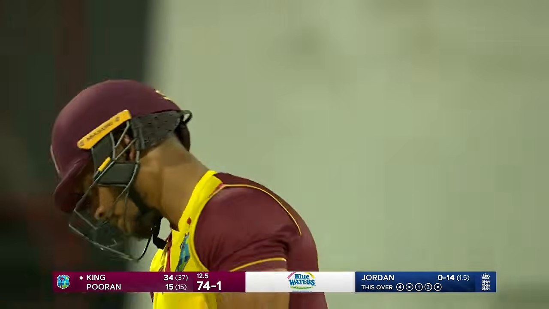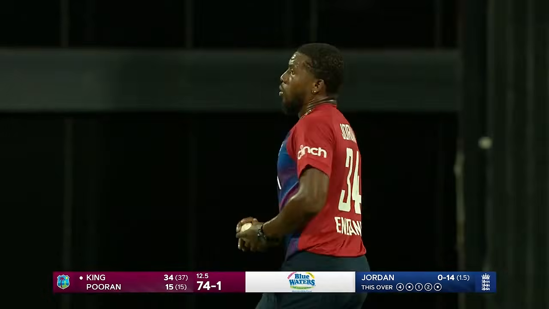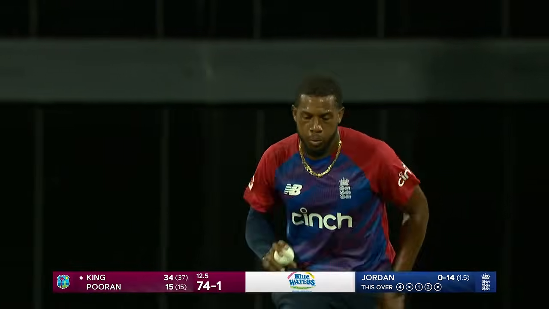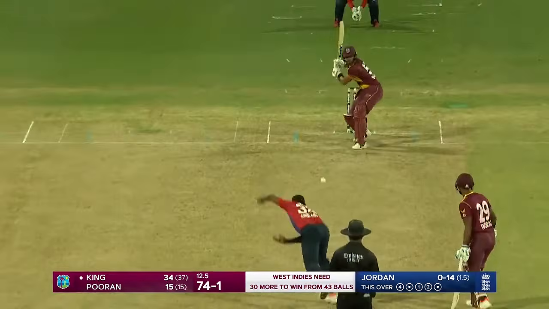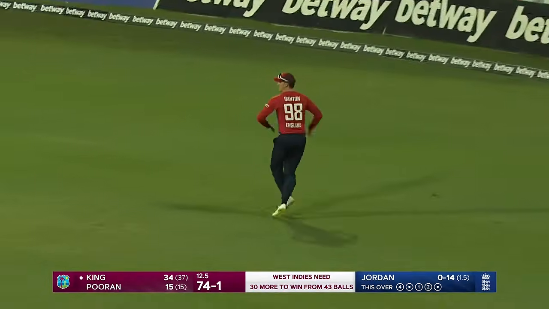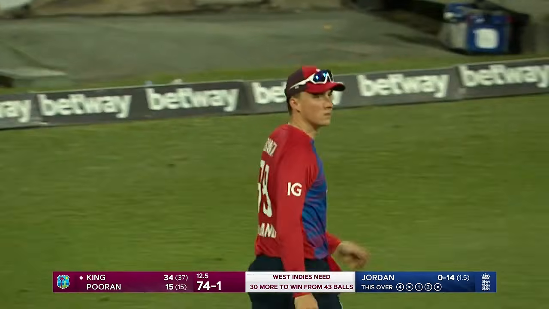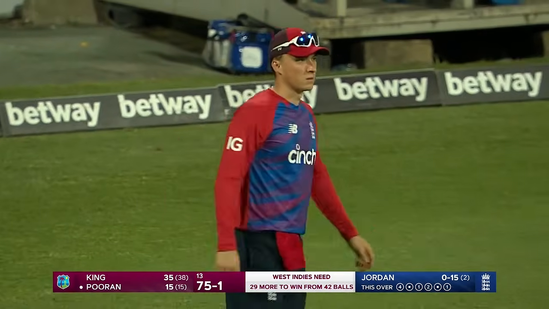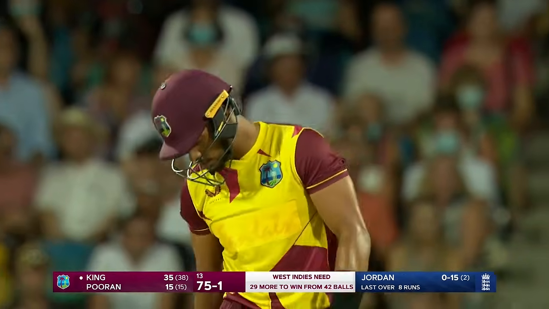And you always want to defend home ground. You always do. Of course, Barbados, a new republic as well last November. 75 for 1.